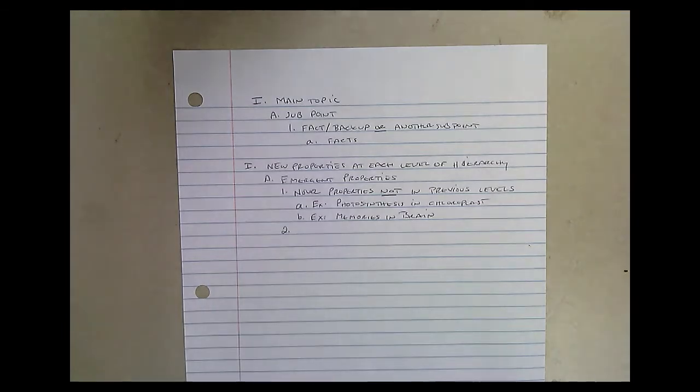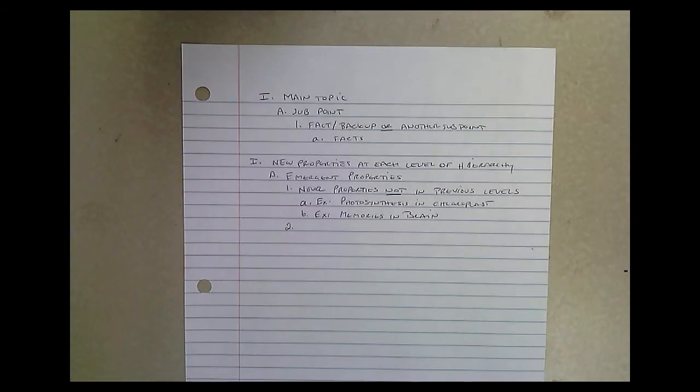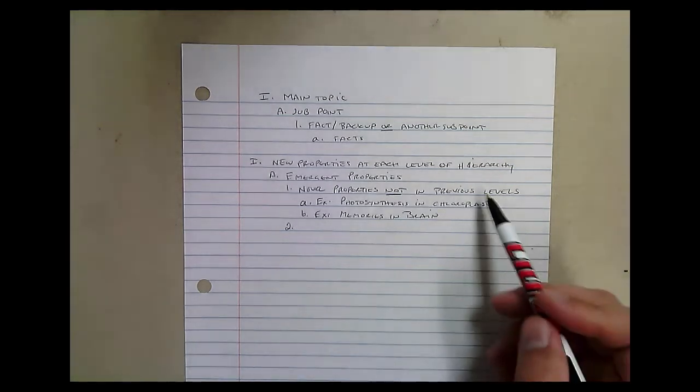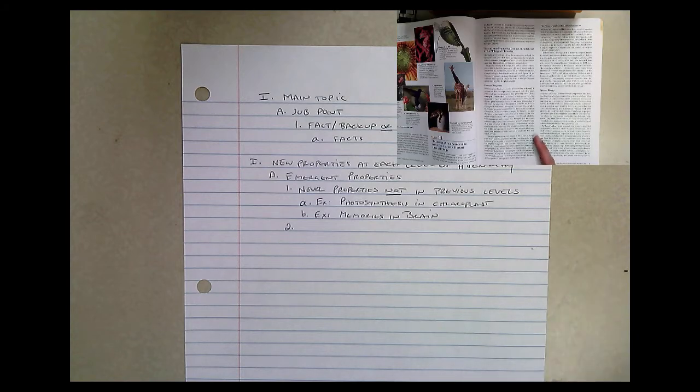Next paragraph. Because I don't need to give all the examples, but hey, it's good enough that if I were curious, what are emergent properties? I have a definition, I have some examples. The next paragraph: Emergent properties are not unique to life.